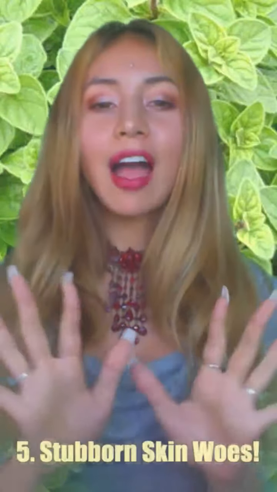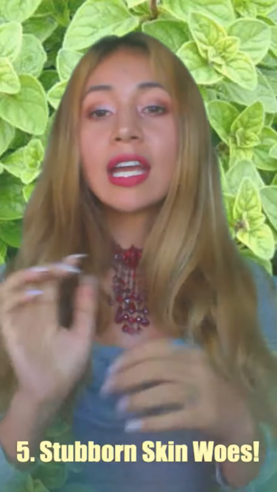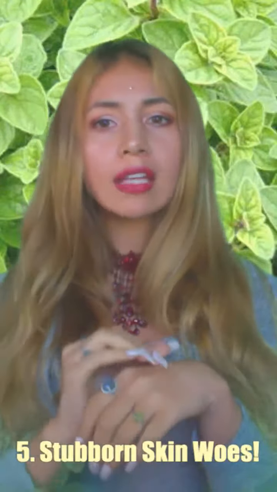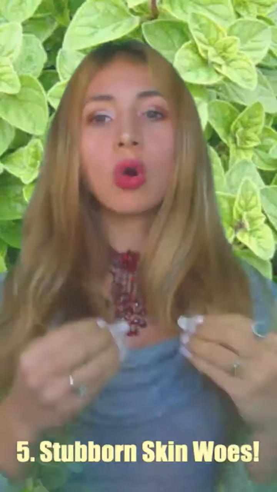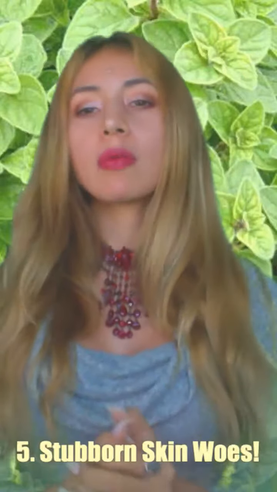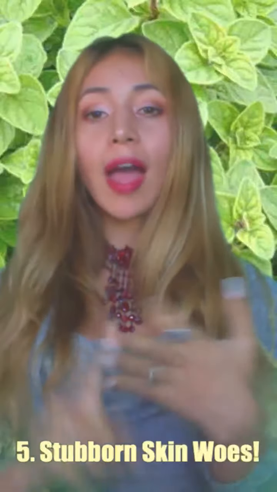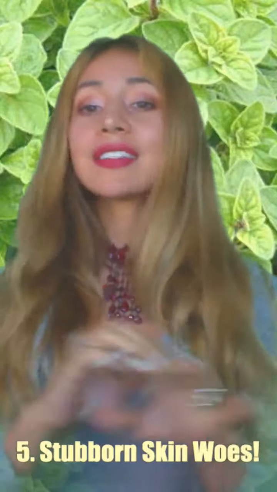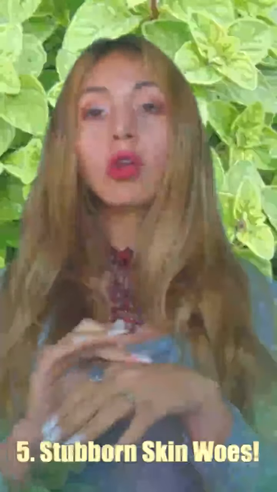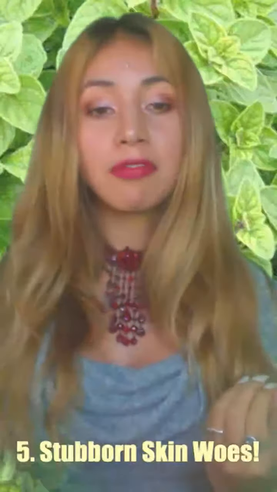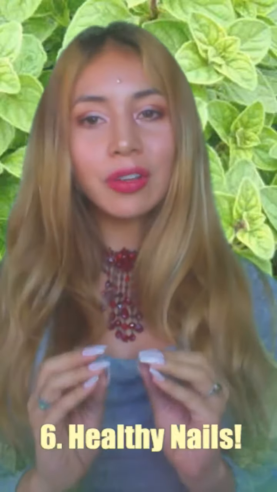Now, for number 5, if you have any stubborn skin woes, okay? So if you have any ringworm or viral things, or a wart, or one of those pesky things in your skin that just won't leave you, this is an incredible way of using oregano oil for your skin because it's antiseptic, antiviral, antibacterial, antifungal, anti-everything pretty much, and it boosts your immunity. So with a little bit of coconut oil, put it on the part of your skin that needs to be fixed.